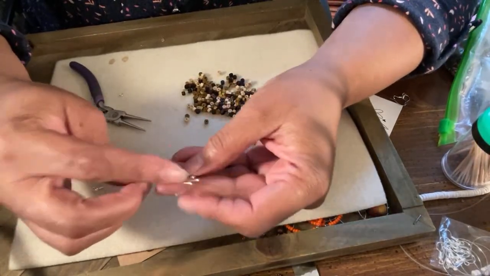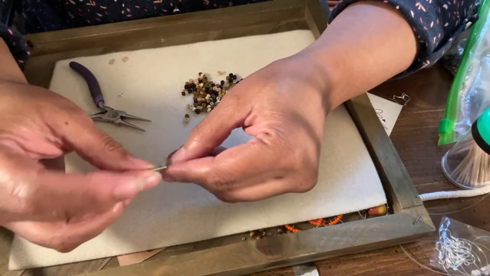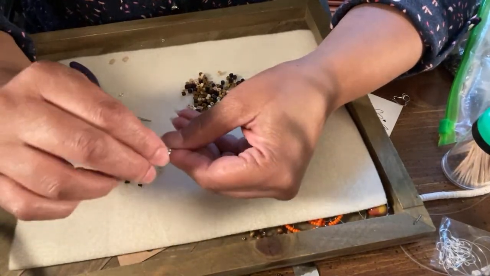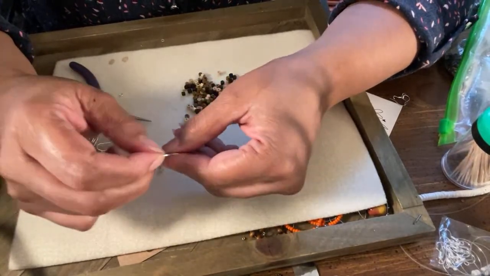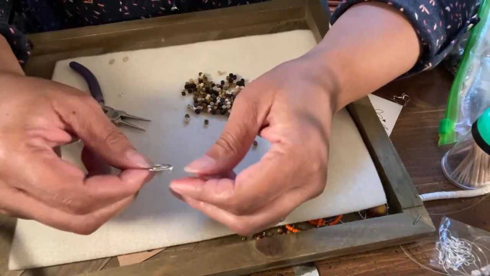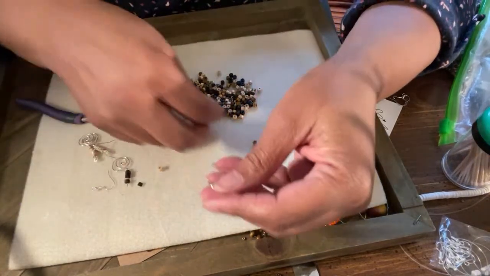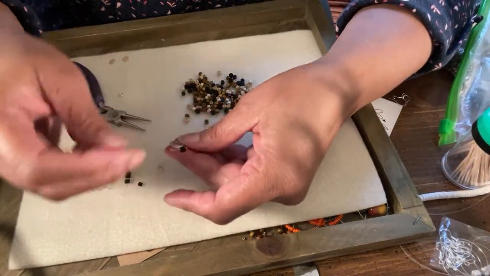So of course you can put whatever beads there. You could put pearls there, you could put more Picasso beads. You know how I love those Picasso beads. Can put many different beads there. So see if I can get my brown there.